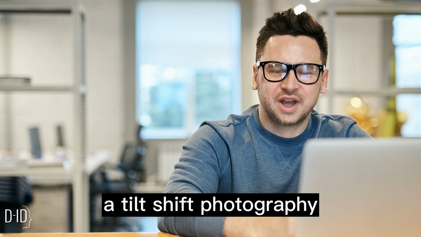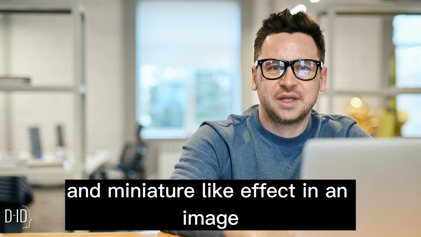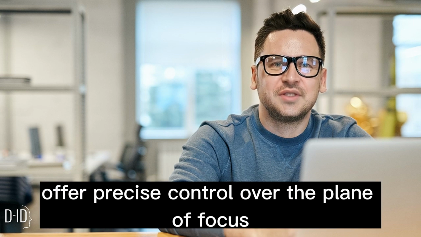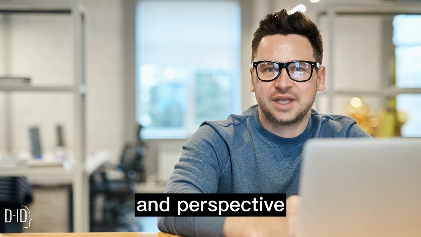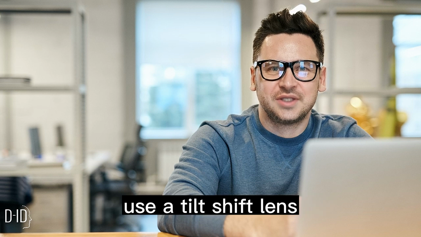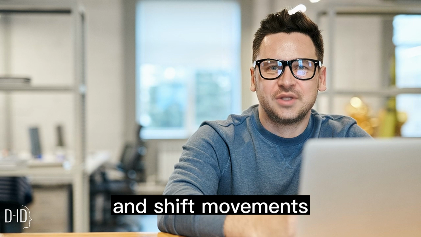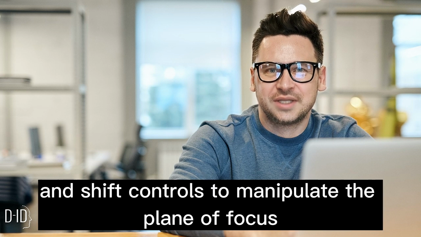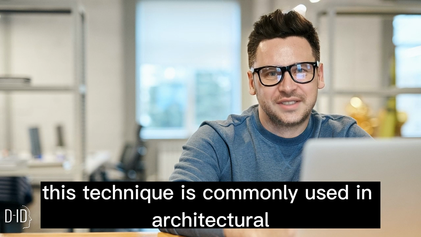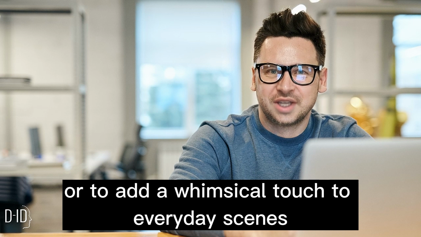8. Tilt-shift photography. Tilt-shift photography refers to a technique that creates a shallow depth of field and miniature-like effect in an image. DSLR cameras with tilt-shift lenses offer precise control over the plane of focus and perspective, making it easier to achieve this effect. To create tilt-shift images, use a tilt-shift lens or a specialized lens adapter that enables tilt and shift movements. Adjust the tilt and shift controls to manipulate the plane of focus and create a blurred background, mimicking the look of a miniature model. This technique is commonly used in architectural photography or to add a whimsical touch to everyday scenes.